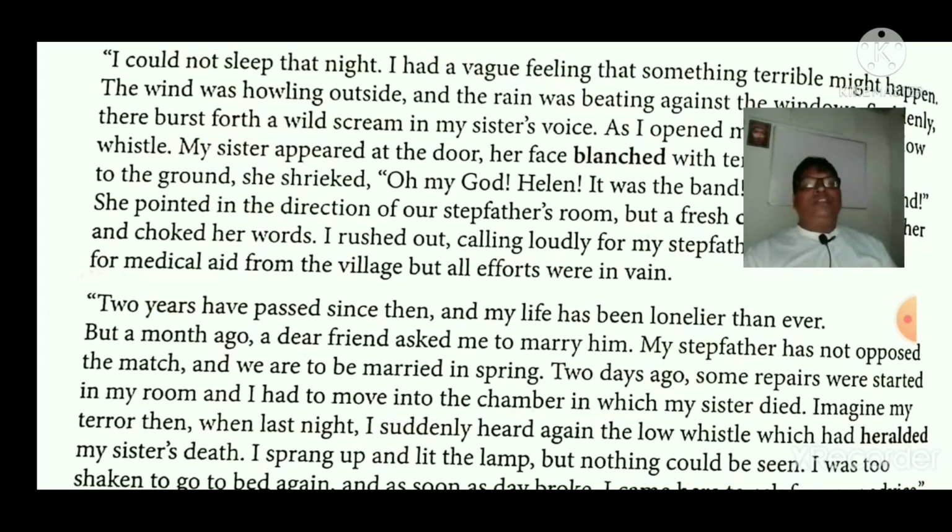Two years have passed since then, and my life has been lonelier than ever. Already two years, Helen is spending her time lonely, in a solitary life. But a month ago, a dear friend asked me to marry him. One month ago, a dear friend of Helen came and proposed to her. Her stepfather has not opposed the match. He did not go against it, but agreed. And we are to be married in spring.